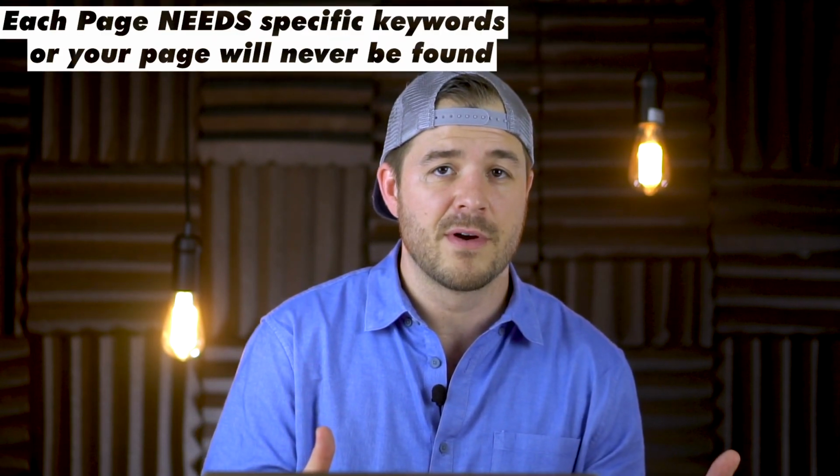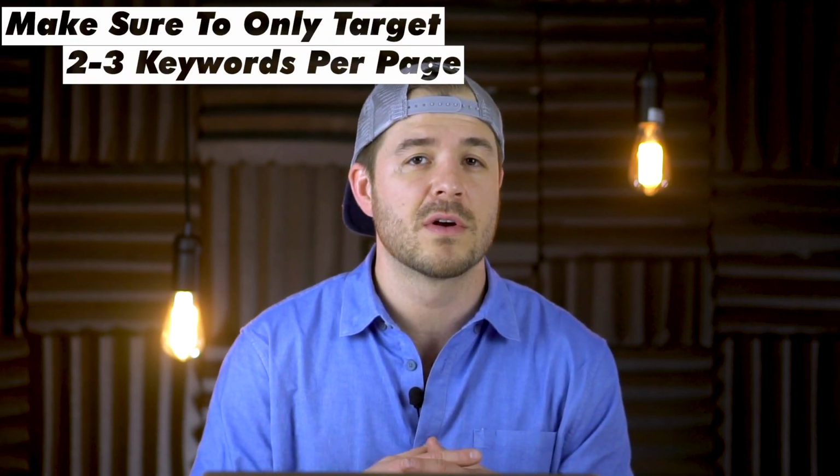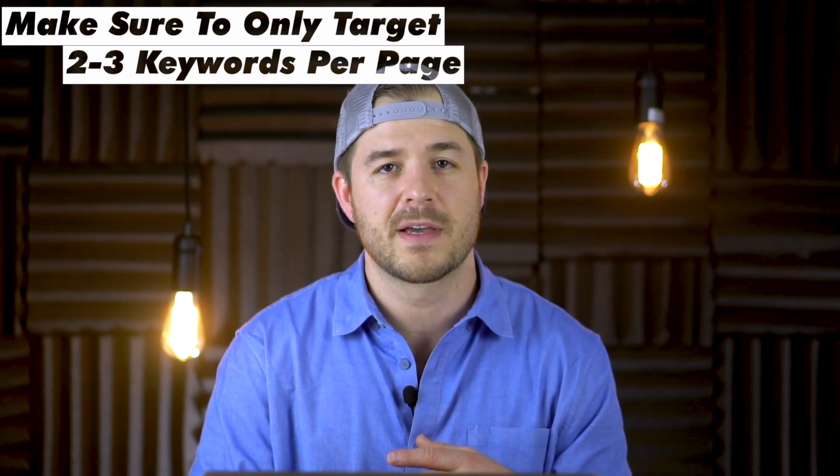Without getting into all the specifics that go into it, a couple things to keep in mind is that if there's not a page on your site specific to a keyword, you're never going to be found for it. And so that's how that affects the site architecture. And then once you have that, make sure that you're only targeting between 2 and 3 keywords per page. You want to be really specific to that searcher's request.